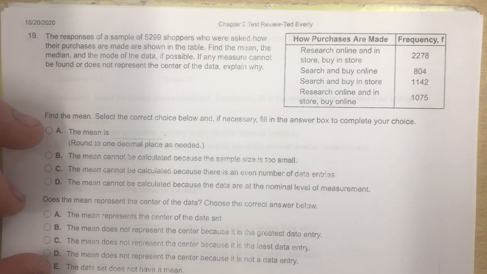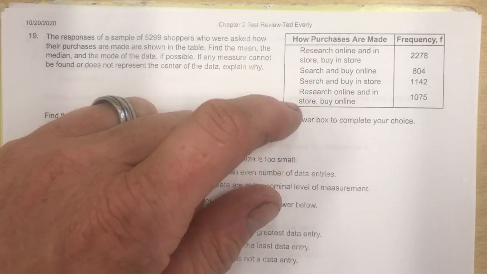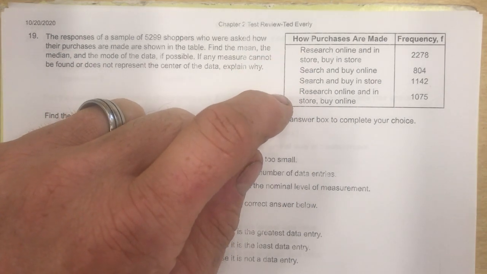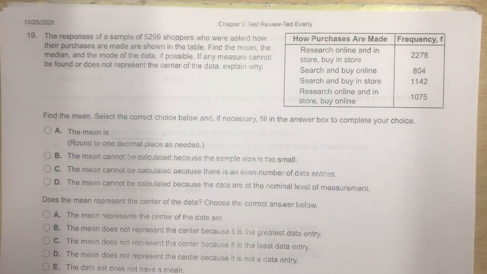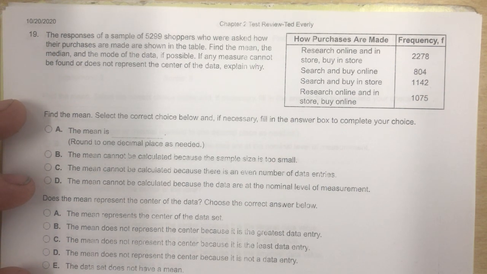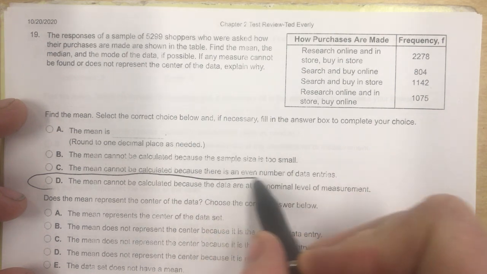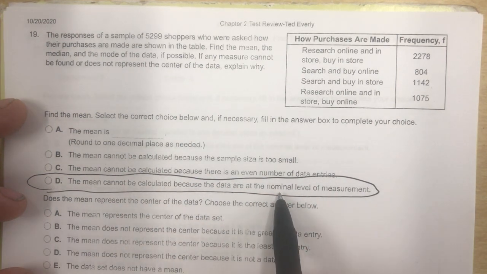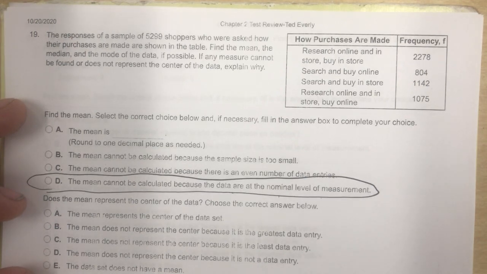All right, now here we got something different. We can't calculate a mean here because this data is at the nominal level. So I'm thinking on this one, right here, D. The mean cannot be calculated because the data is at the nominal level of measurement.